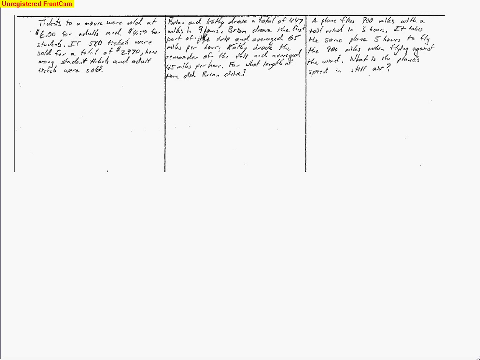These problems are the last three problems you'll see for the test for Algebra B, Test 2, Quarter 3. So let's take a look at this first one here. It's talking about tickets to a movie that were sold at $6 for adults, $4.50 for students. And so it says if 580 tickets were sold for a total of $2,970, how many students?